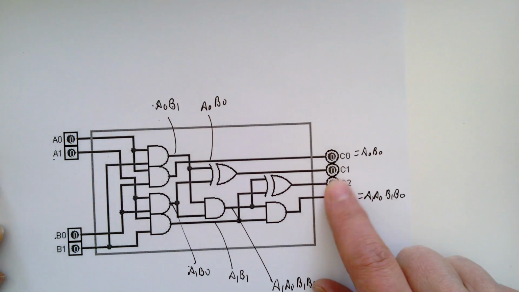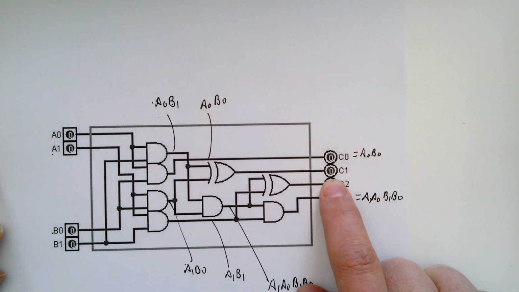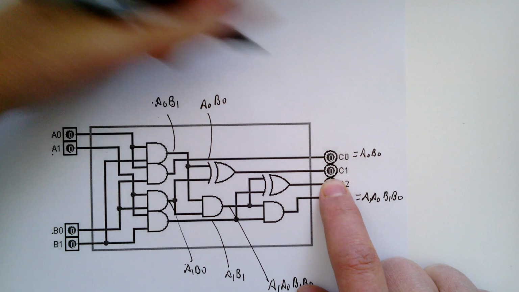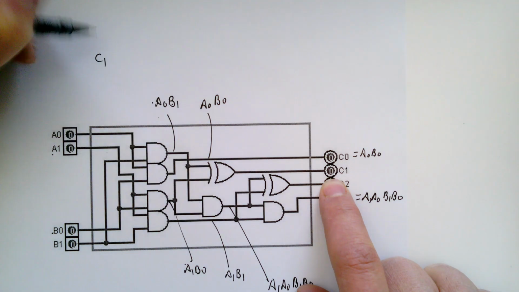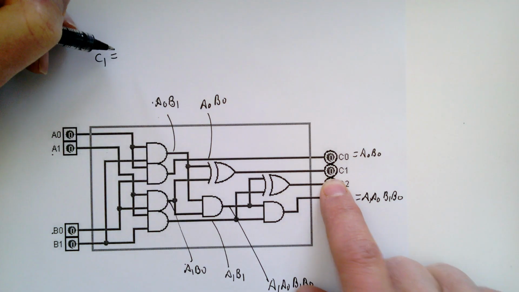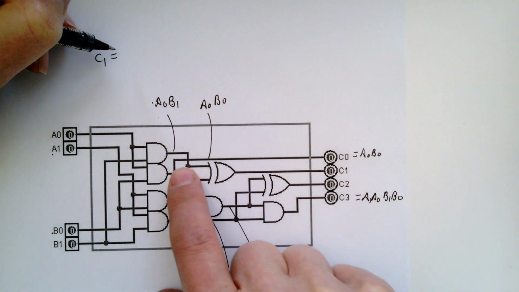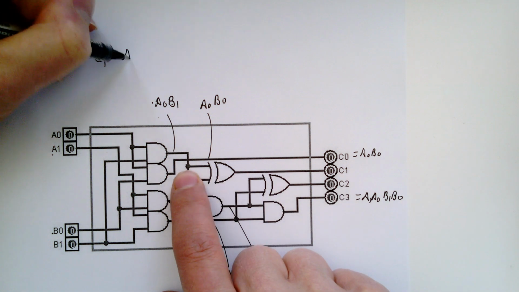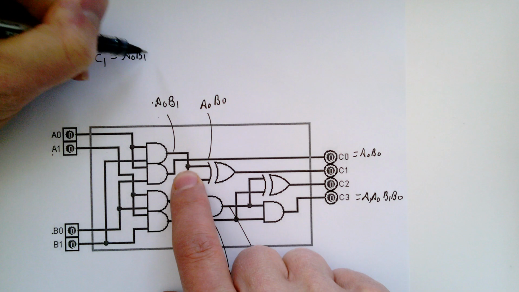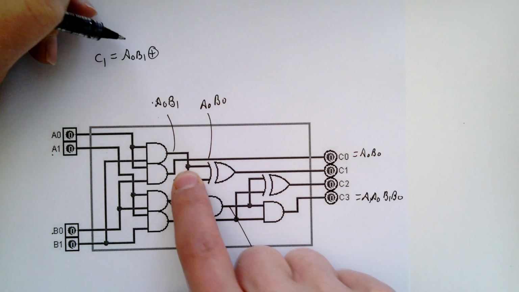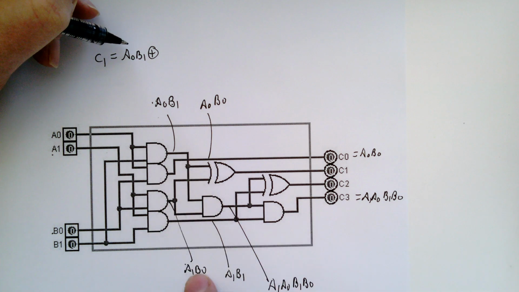And then what do you suppose C1 is going to be? Well, that's more challenging, right? Because it's exclusive OR. But that's all right. We could write it over here if you like. C1 is equal to the input A0, B1 exclusive OR with A1, B0.